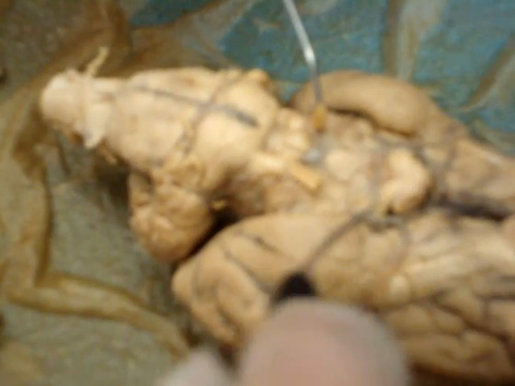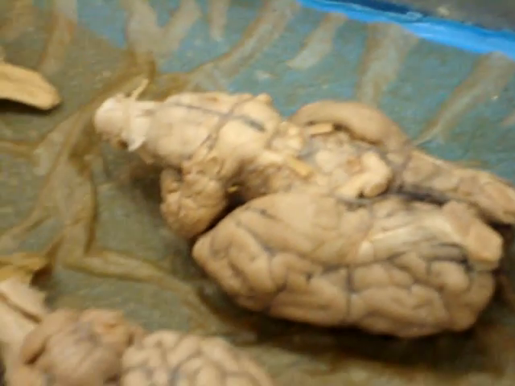Okay, this is the trigeminal nerve. We haven't learned that yet. Okay. Don't confuse us. That's next lab test. We don't need more.